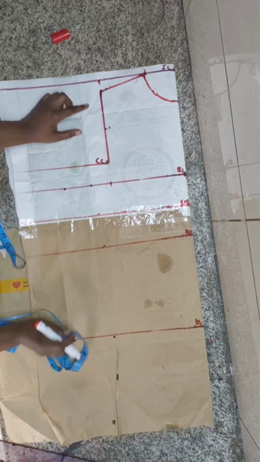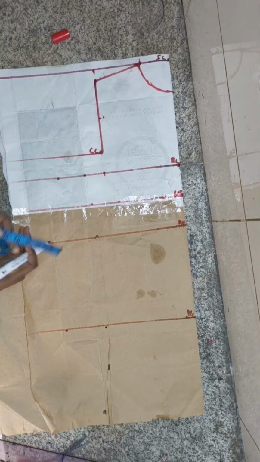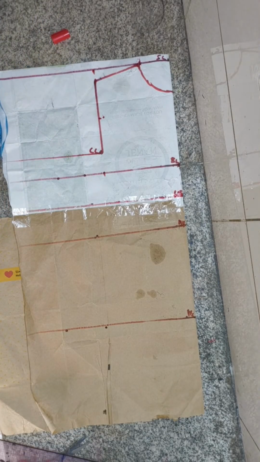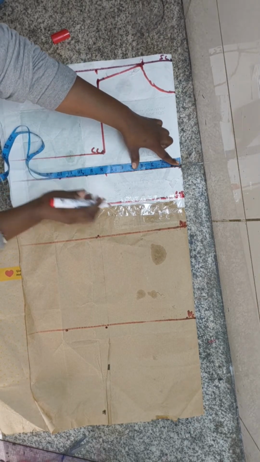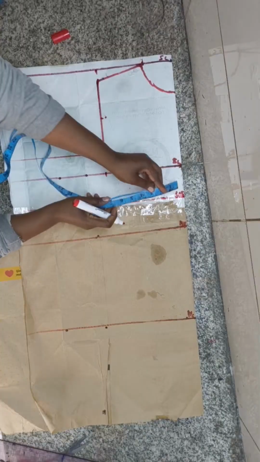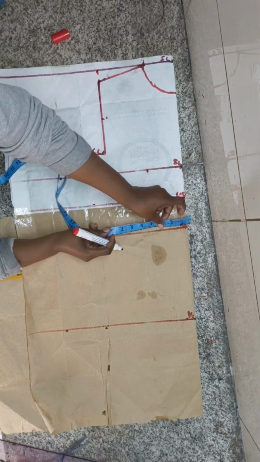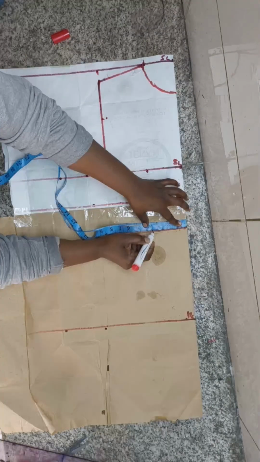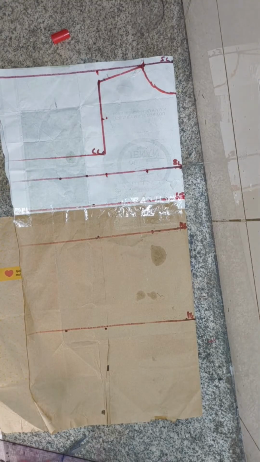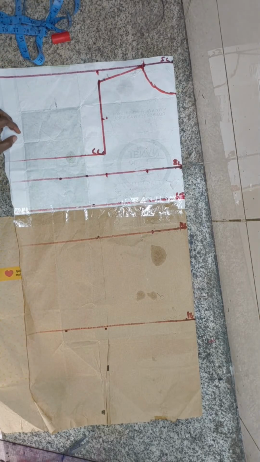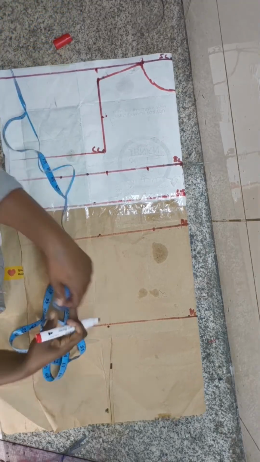Then I'm going to come on the bust line and take my nipple to nipple measurement, divide by 2. So my nipple to nipple measurement is 7 inches. 7 divided by 2 is 3.5. So I'm taking 3.5 on the bust line, on the under bust line, on the waistline. I'll not take it on the hip line. Okay, so 3 points. I'll stop here. Okay, let me take it on the hip line actually.